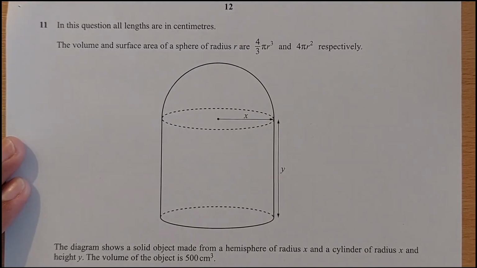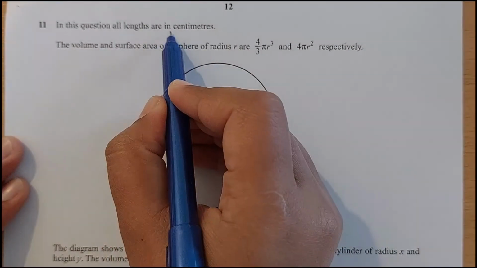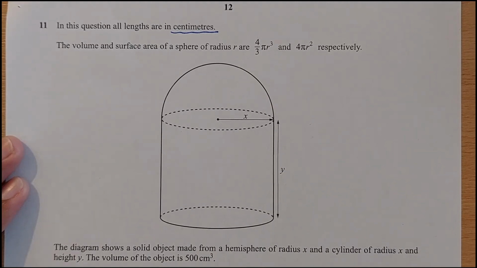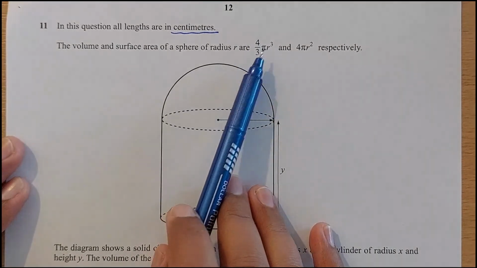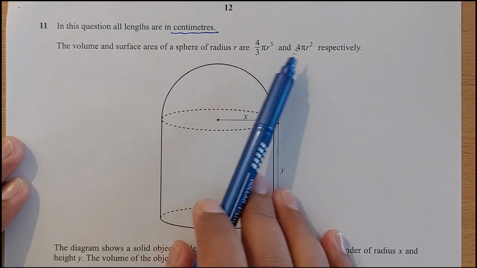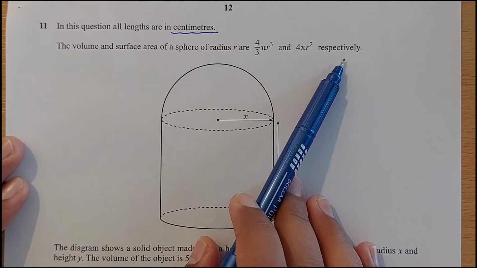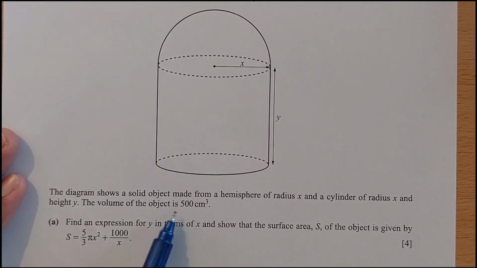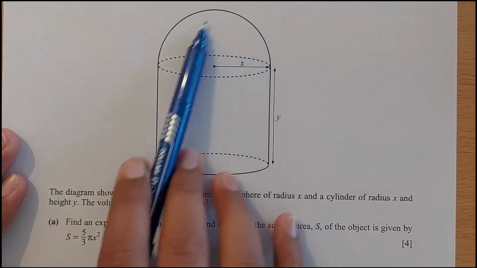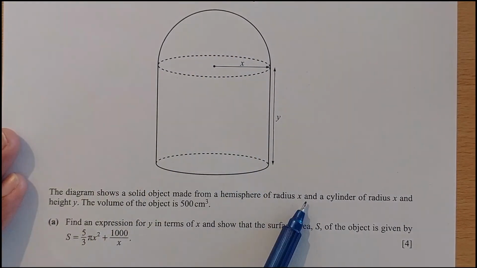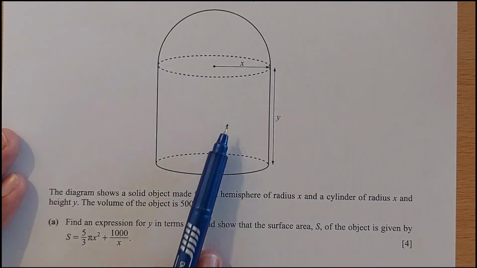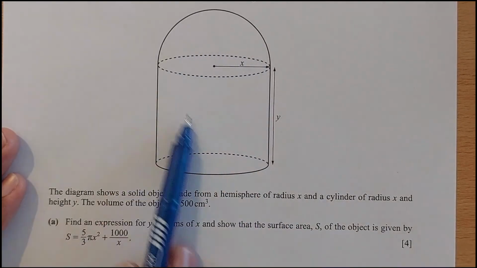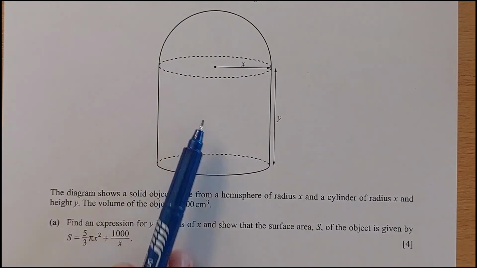Question number 11. In this question, all lengths are in centimeters. The volume and surface area of a sphere of radius r are 4 by 3 pi r cubed, which is the volume of a sphere, and 4 pi r squared, which is the surface area of a sphere, respectively. The diagram shows a solid object made from a hemisphere of radius r and a cylinder of radius r and height y. The volume of the object is 500 centimeter cubed. We have been given that the volume of this object is 500 centimeter cubed.